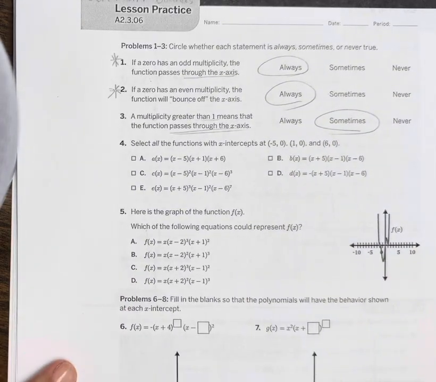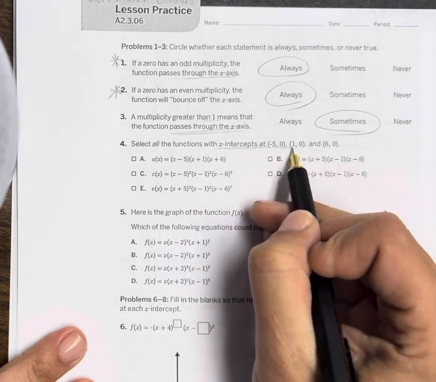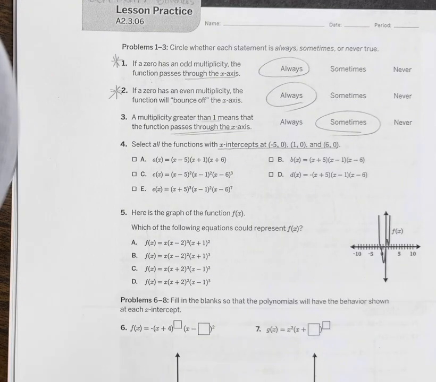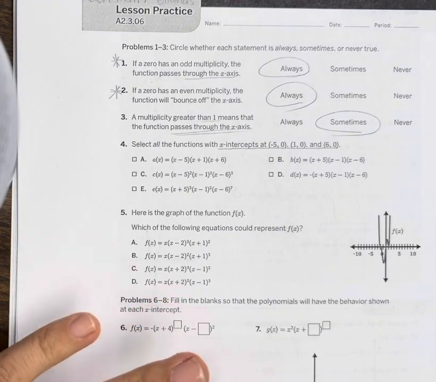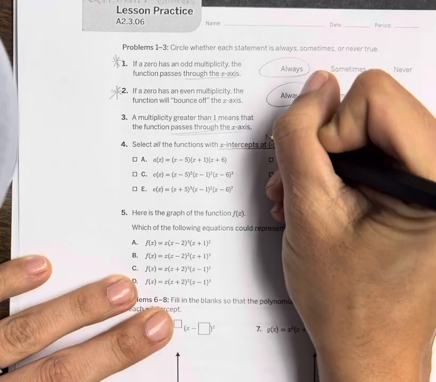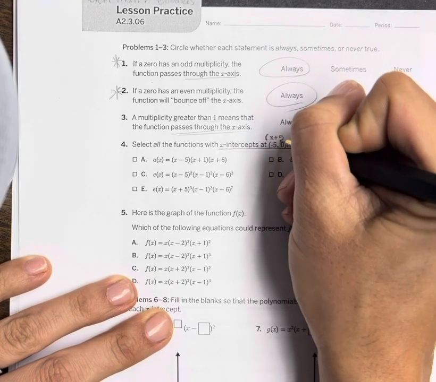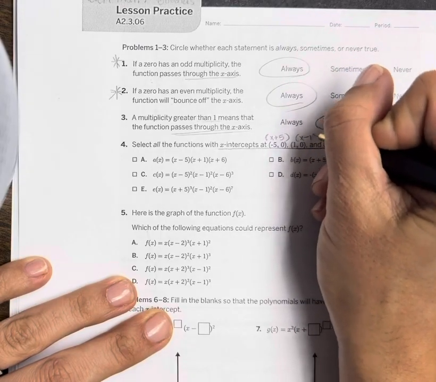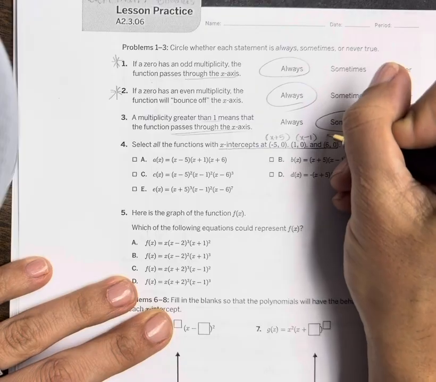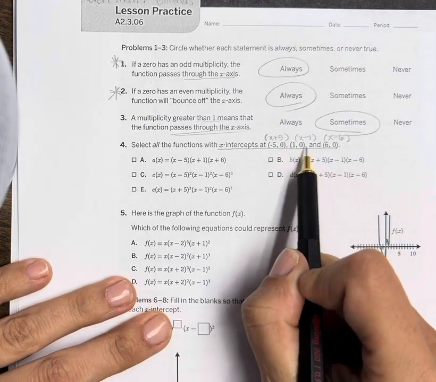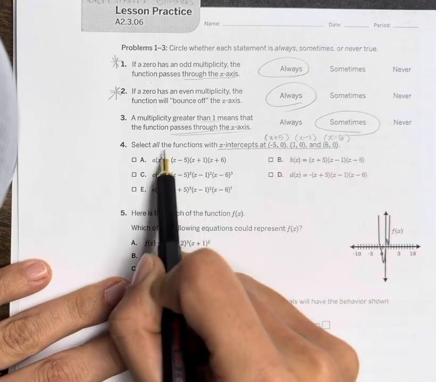Select all the functions with x-intercepts at these spots. You guys, we learned about this in class, so let's reiterate. The x-intercepts that you see are present in the equation with the opposite sign. So a -5 presents in my equation like x plus 5. A +1 presents like x minus 1. And a +6 presents like x minus 6. If I am to have these x-intercepts, I must have these factors over here.